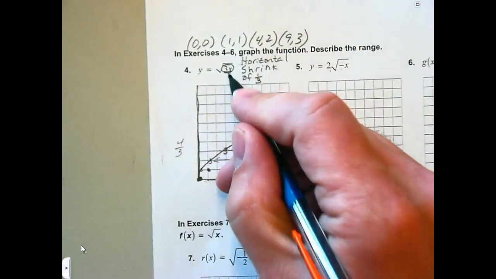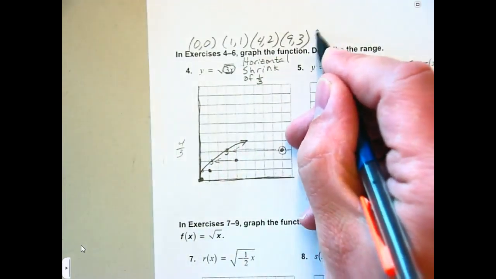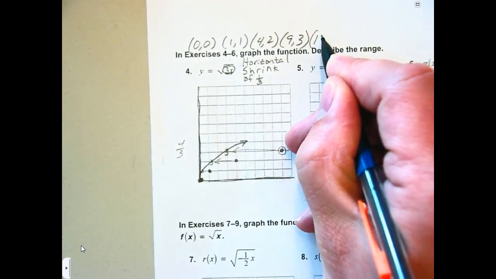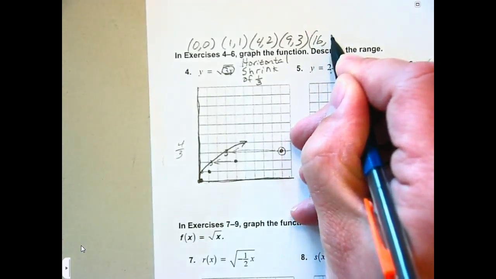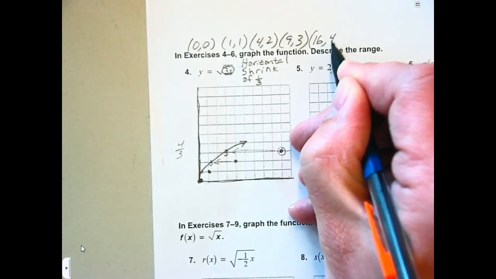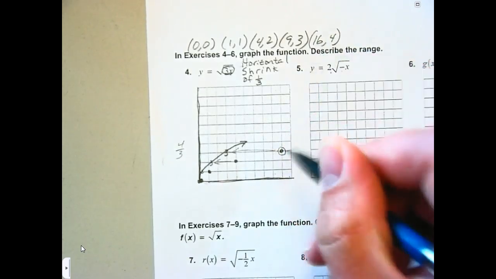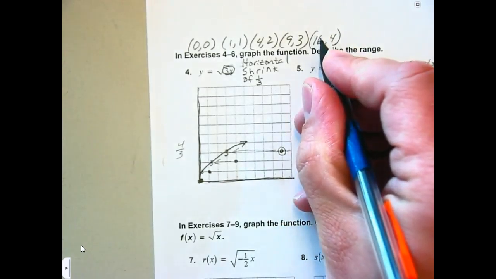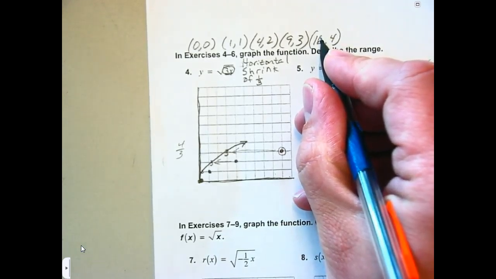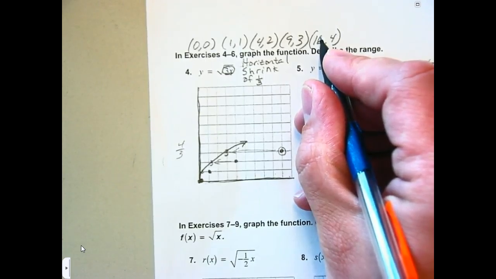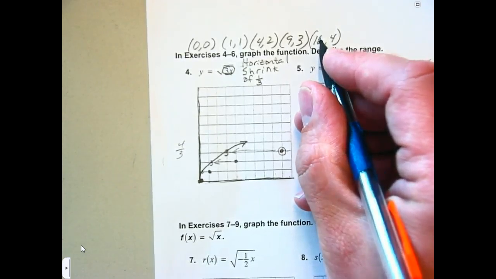What's the next perfect square? After 9, 16. 16 comma 4. If I were to graph that, what's 1/3 of 16? About 5, right? 1/3 of 15 is 5, so it's 5 1/3.